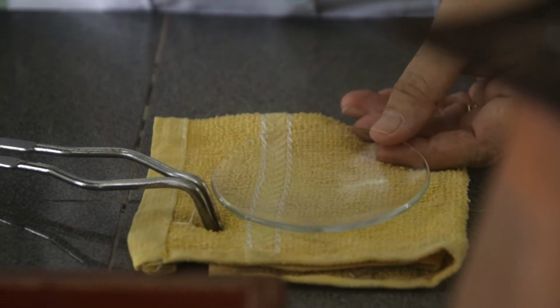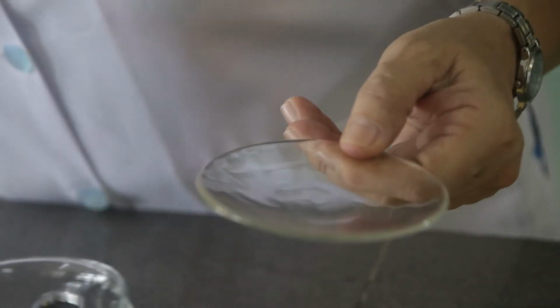Then we are going to use the tap water this time, and we are going to evaporate it to dryness.